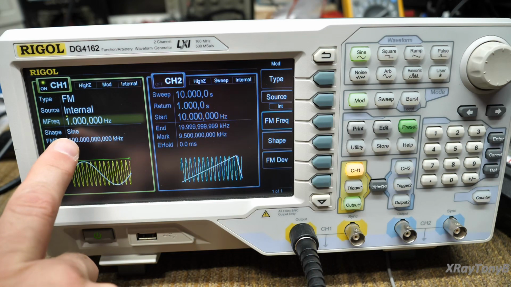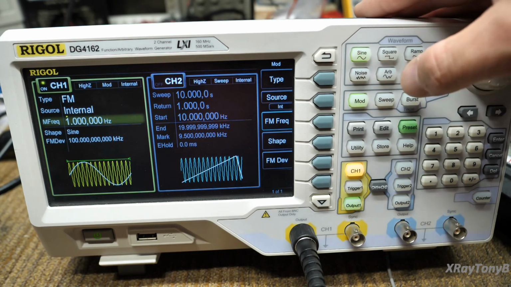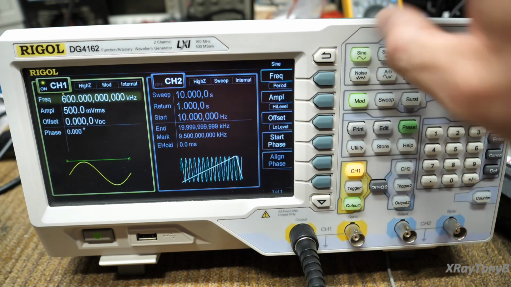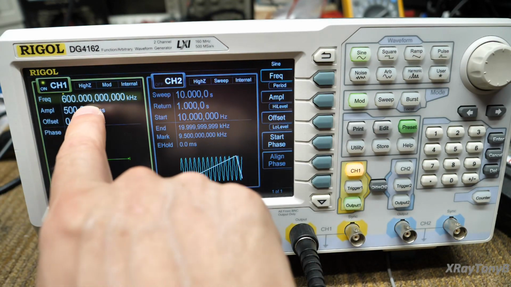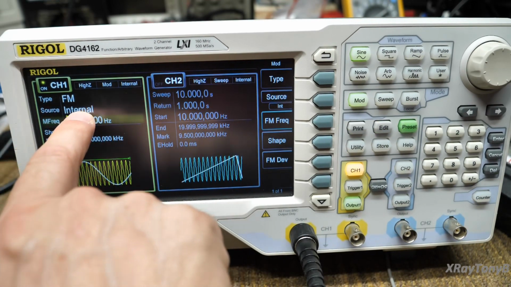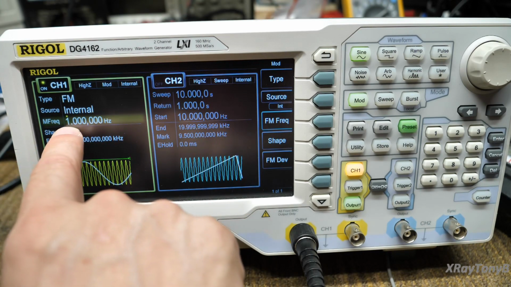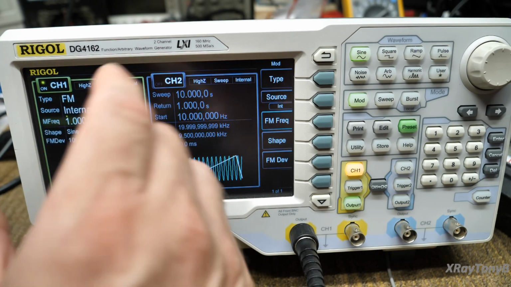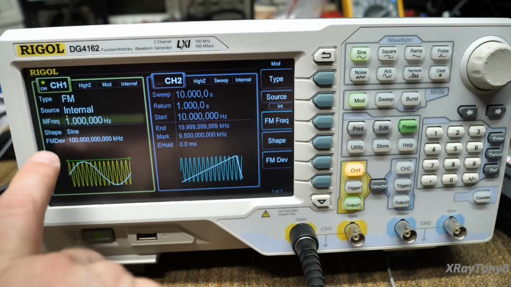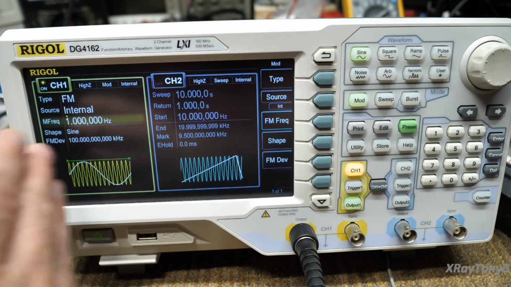Now what we're doing is we have, again, a 600 kilohertz. See, it's a 600 kilohertz carrier. And we look at the modulation, it's FM. We're using the internal modulation generator. We're modulating it at 1 hertz. So we're changing the frequency 1 time per second. And then the FM deviation is how many hertz you want to modulate it.